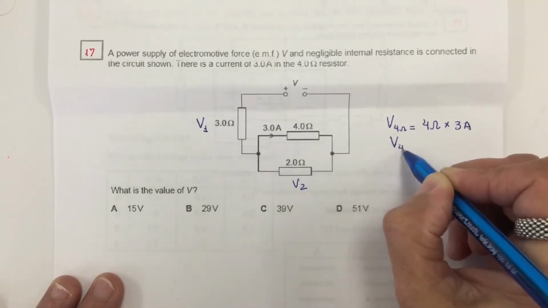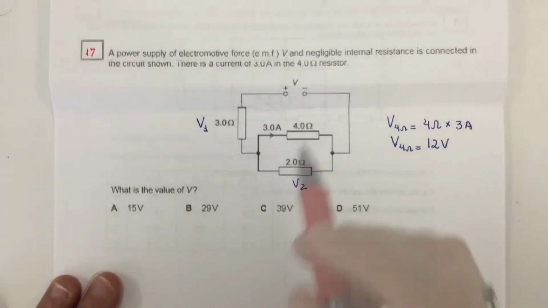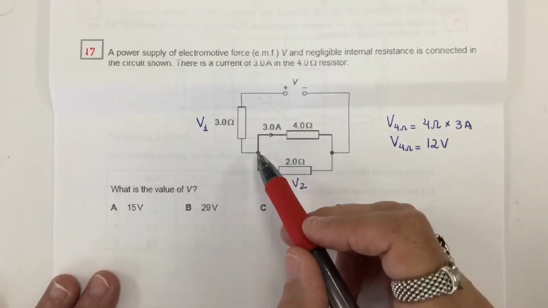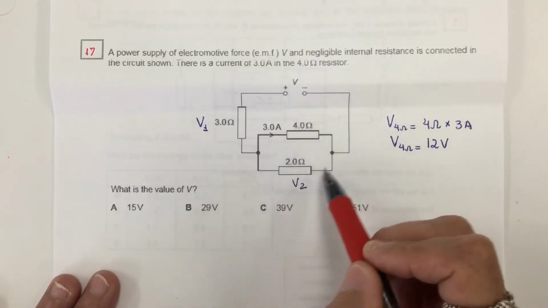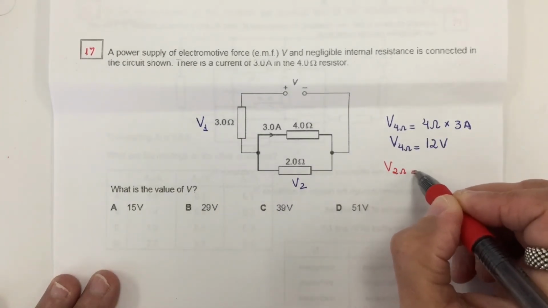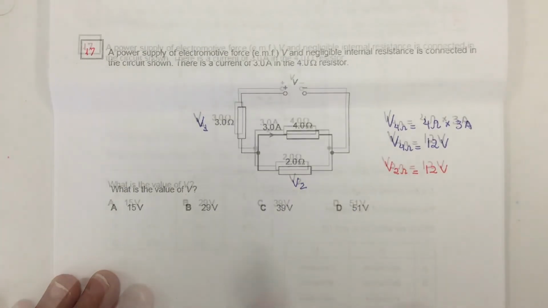So the voltage on this guy is 12 volts. Because those two resistors are in parallel, the voltage across the 4 is the same across the 2. So the voltage on 2 ohms is equal to 12 volts as well.